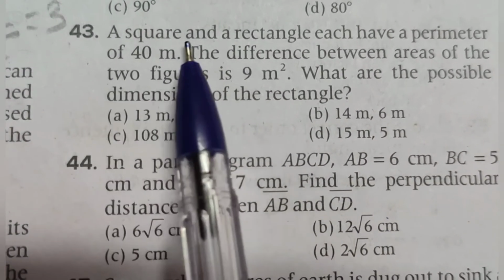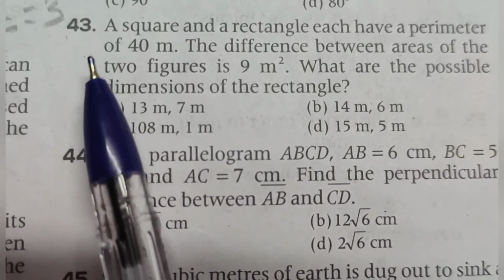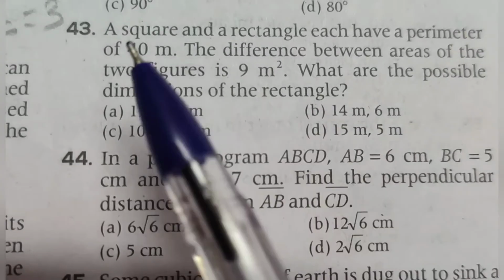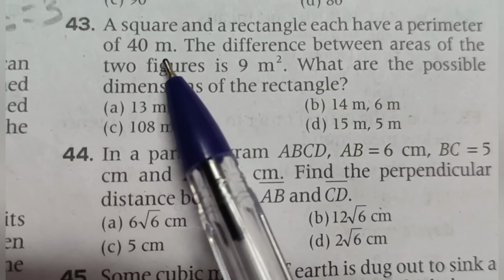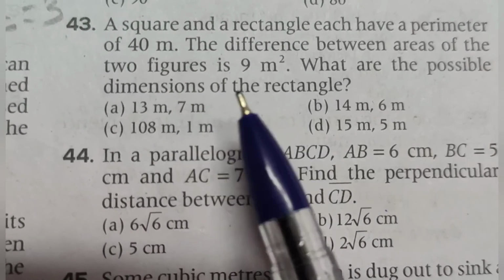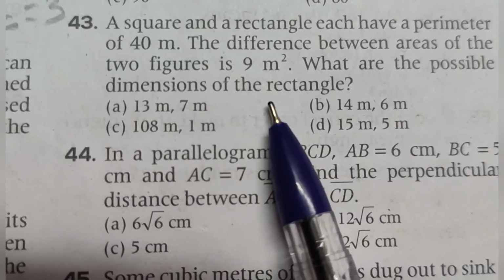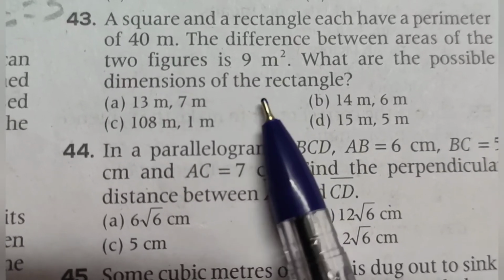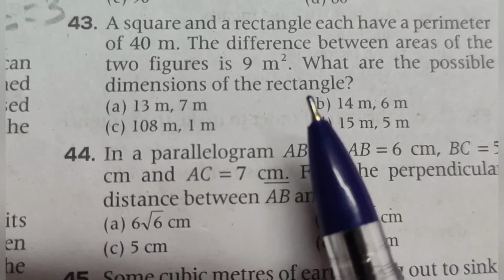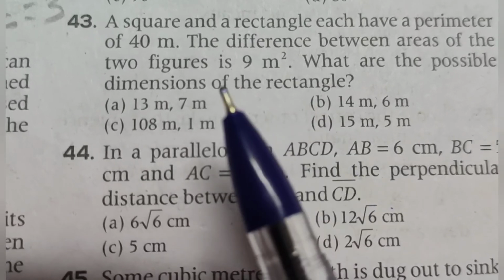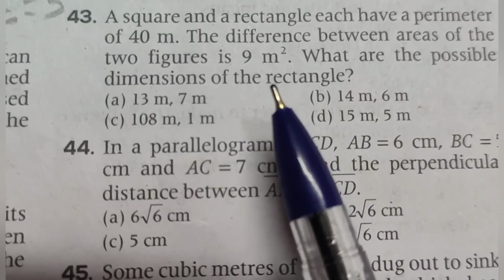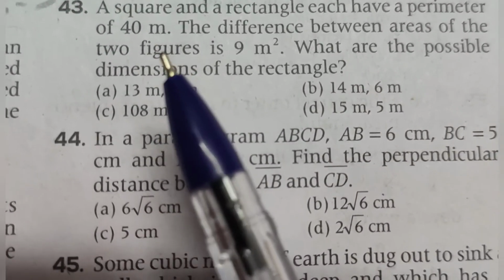Question number 43. A square and a rectangle each have a perimeter of 40 meter. Perimeter is the length of the boundary. You know one important thing? When the perimeter of a square and a rectangle are the same, the area of the square is always greater than the area of the rectangle. Square and rectangle perimeter is same and whose area is greater? Always the area of square is greater. That's the important point that you have to note here.